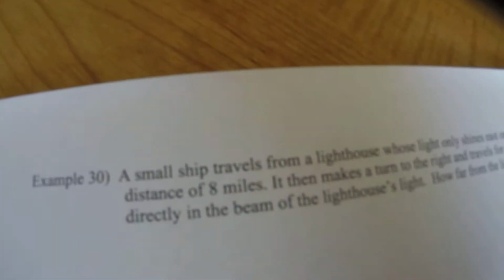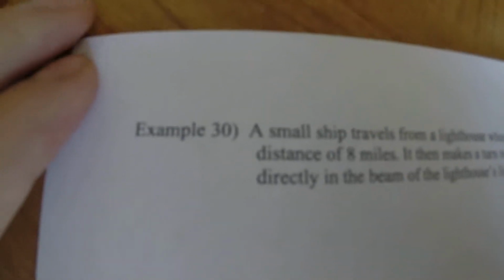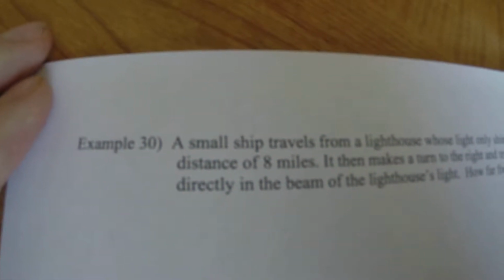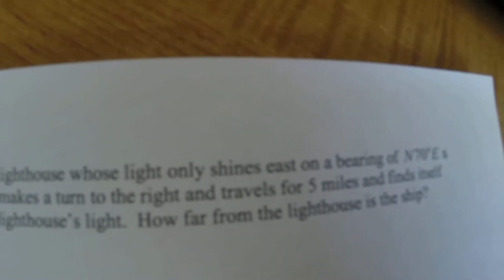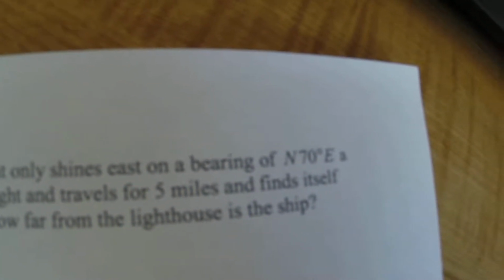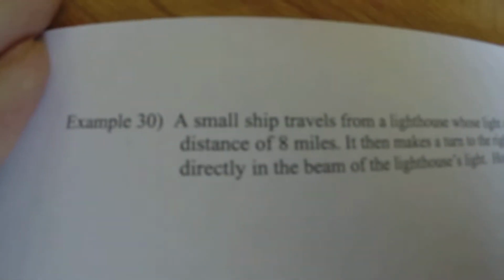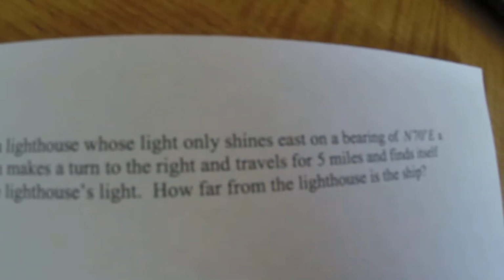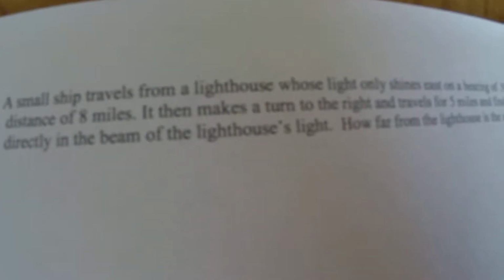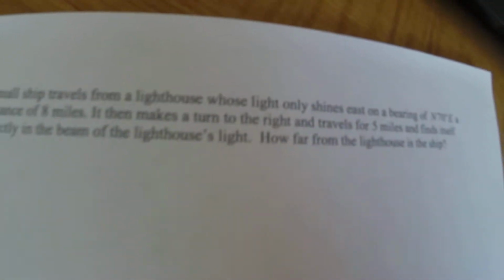All right, we're going to take a look at example 30 from page 11 of Unit 6. The question says a small ship travels from a lighthouse whose light only shines east on a bearing of north 7 degrees east, a distance of 8 miles. It then makes a turn to the right and travels for 5 miles and finds itself directly in the beam of the lighthouse light. How far from the lighthouse is the ship?